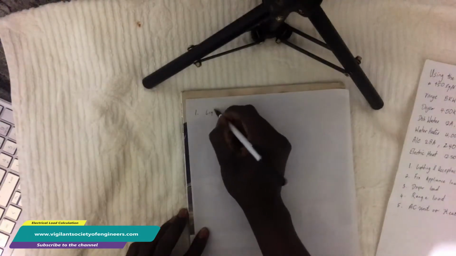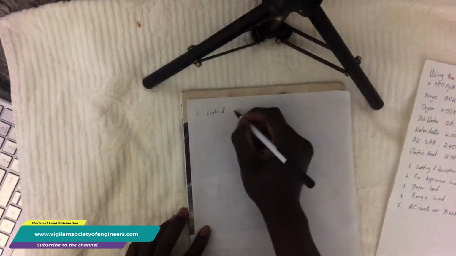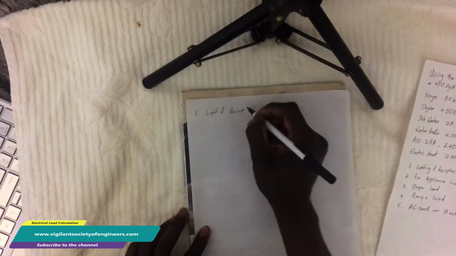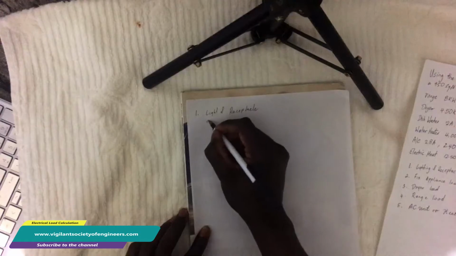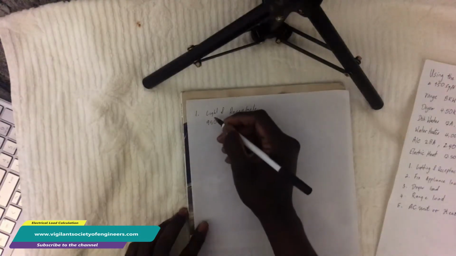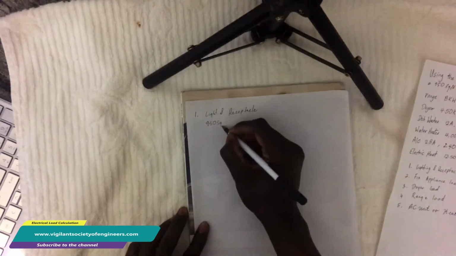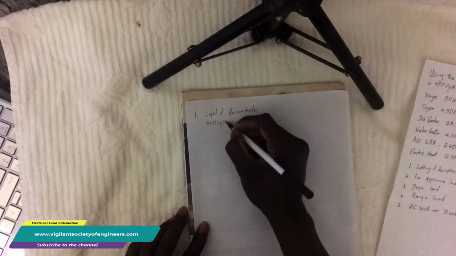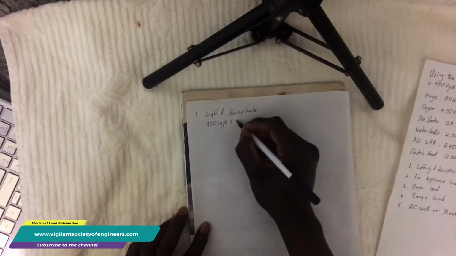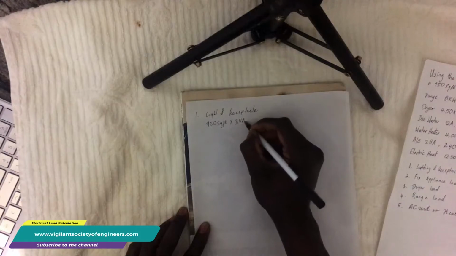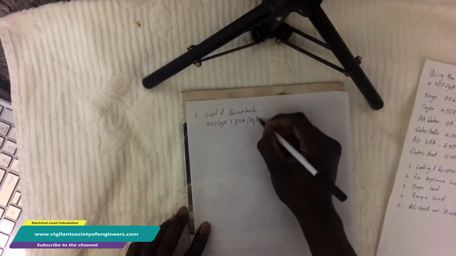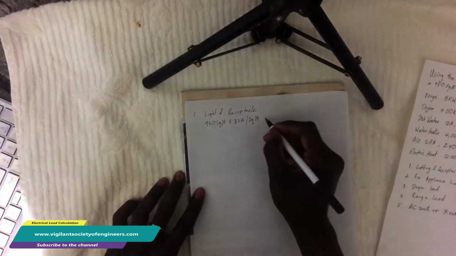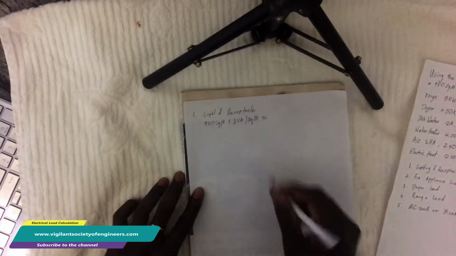So let's say lighting and receptacle. To begin with, it's 950 square feet times 3 VA per square feet demand.